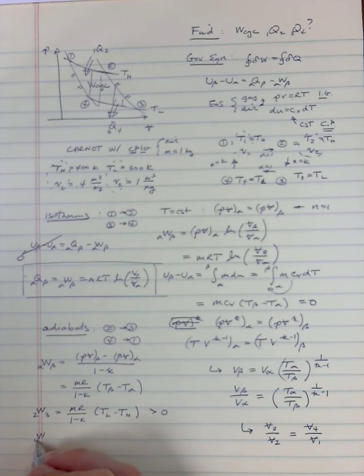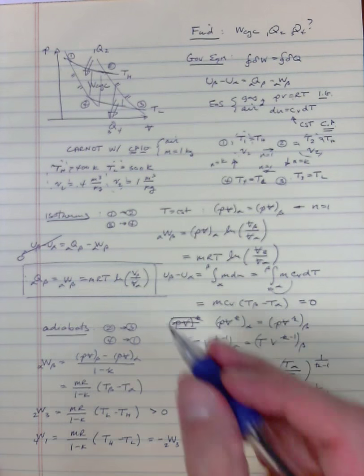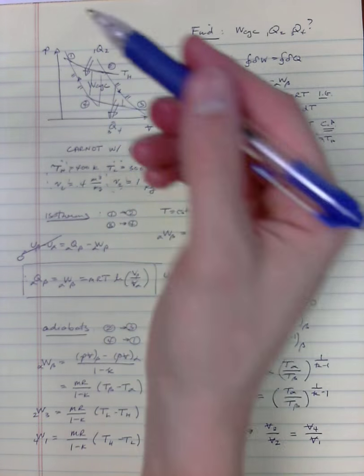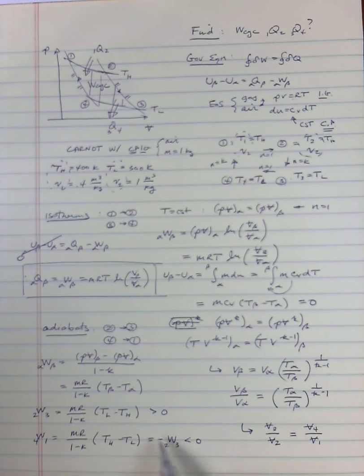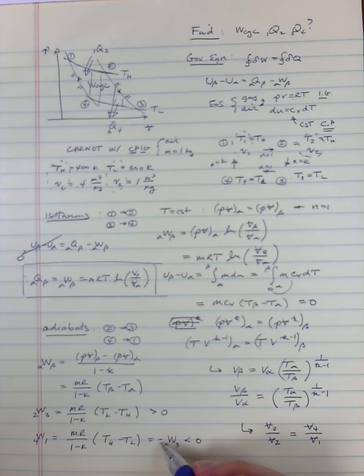Interestingly then, work 4 to 1 is going to be equal to mR over 1 minus k times TH minus TL. And well, this is just minus work 2 to 3, and this is going to be less than 0. So the work going from 4 to 1 around this cycle, as volume gets smaller, is negative. So we can see that the work done on either one of these is actually the same, just opposite in sign.